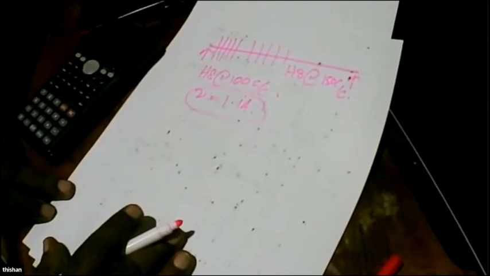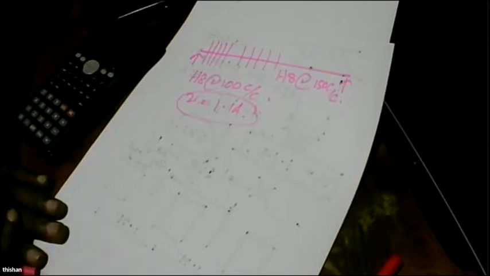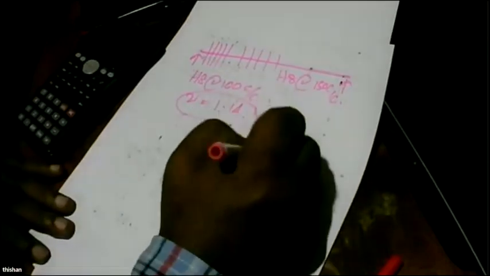H8 at 100 centimeters is quite sufficient, and then as you go beyond towards the center, you can relax it to H8 at 150. This way we can reduce the amount of steel involved drastically, and because we are removing a lot of concrete from the structure, we need less concrete.